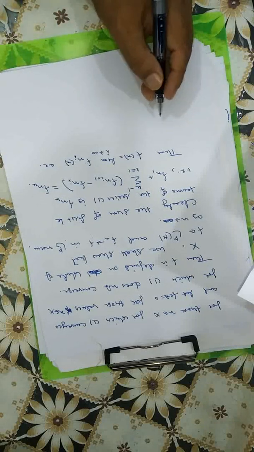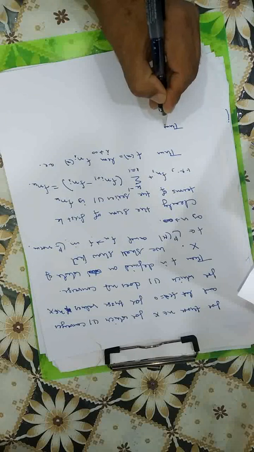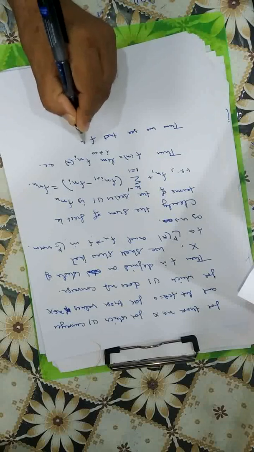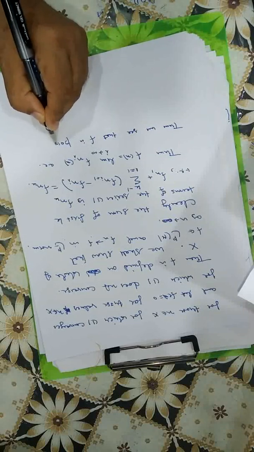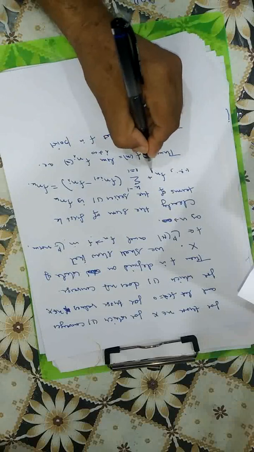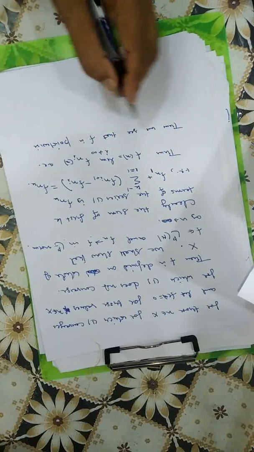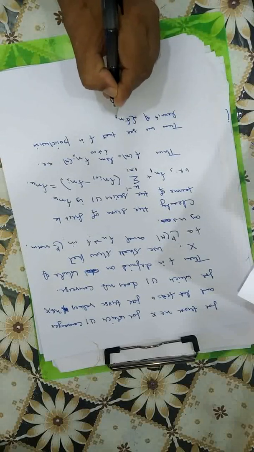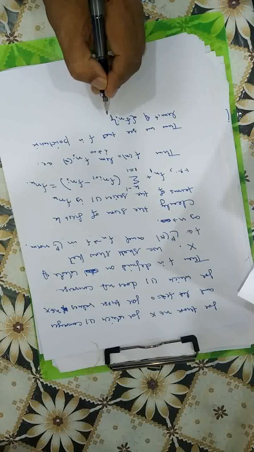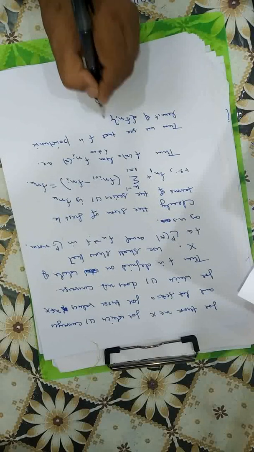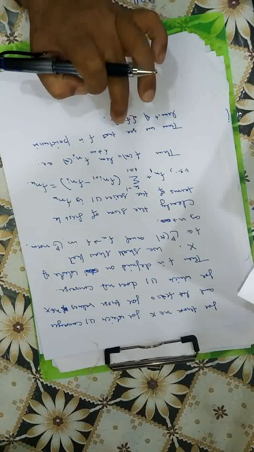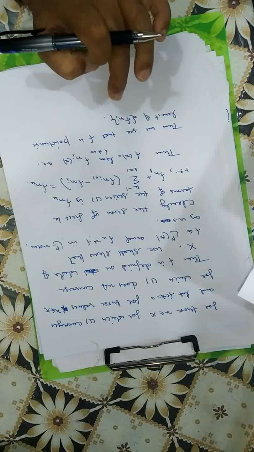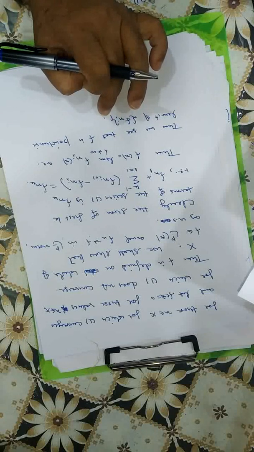Thus we see that f is the pointwise limit of f_ni. From here you have f is a pointwise limit of the sequence f_ni.